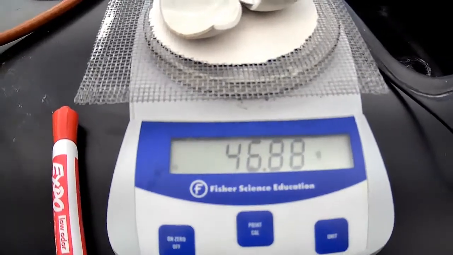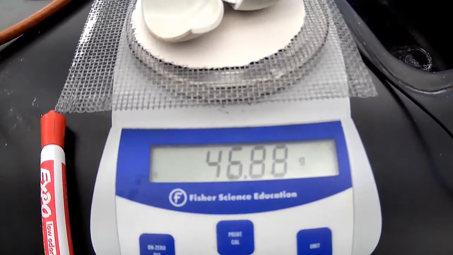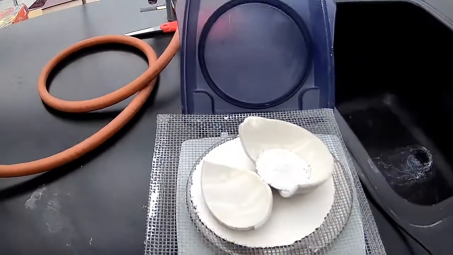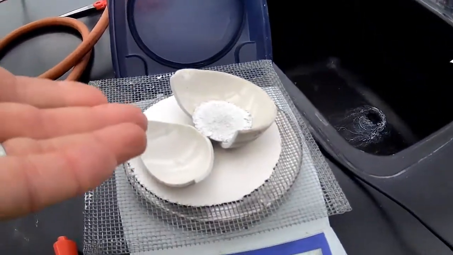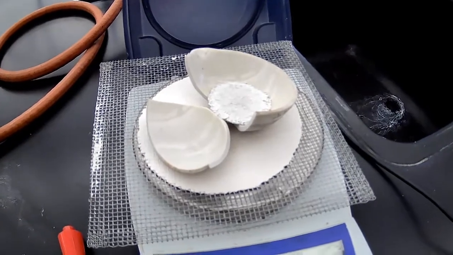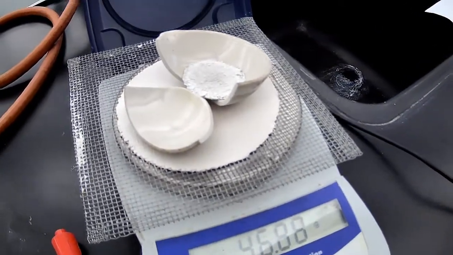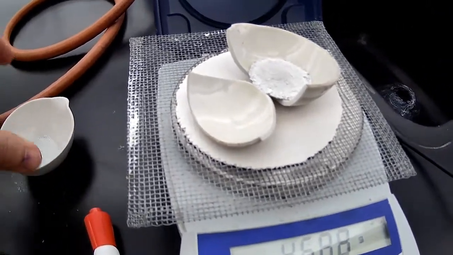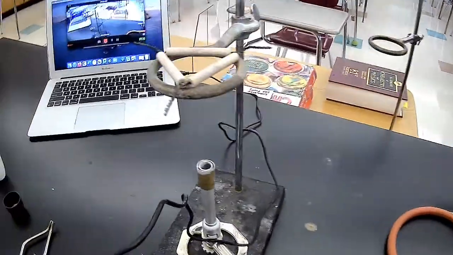And there we go, 46.88. So 0.01 grams off. That is pretty good. Yeah, I broke the evaporating dish. I should probably have left it on the clay triangle a little bit longer.